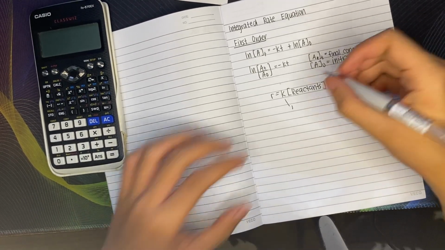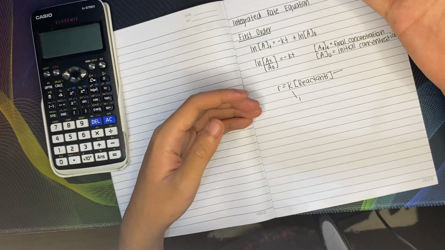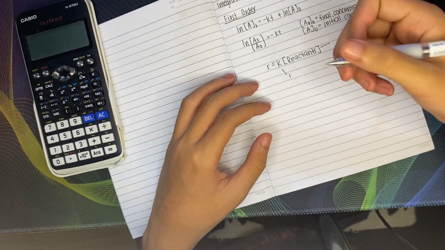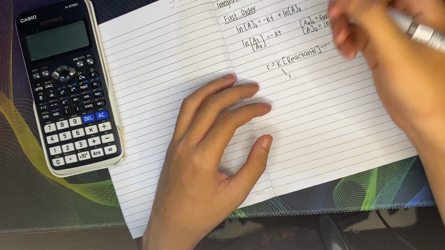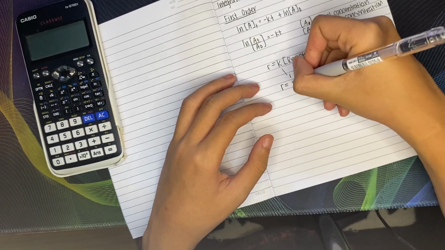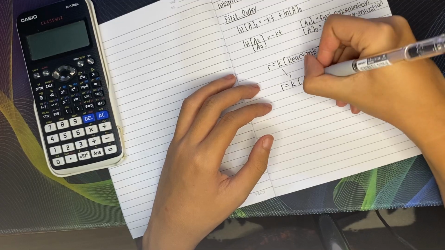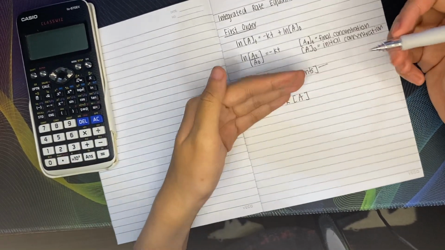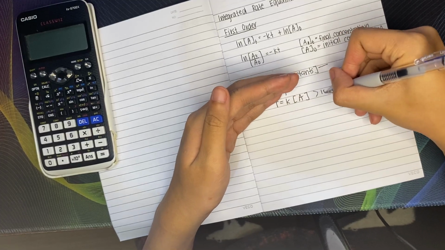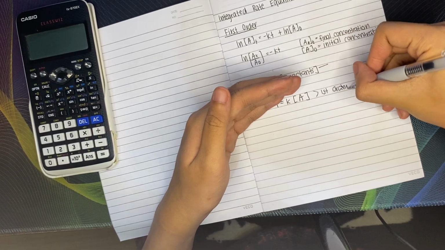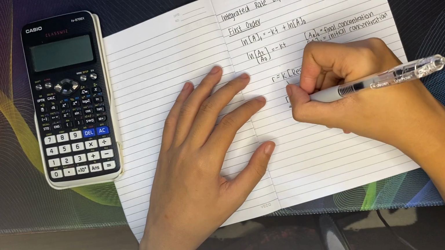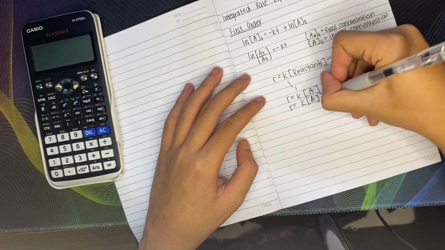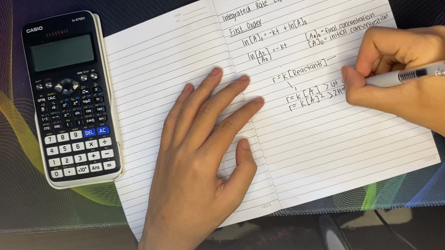So sometimes we are given first order, second order, third order, etc. And when we write the first order rate law, it's just R is equal to K times the concentration of A. So this is the first order. And for second order, it's just A squared. This is for second order.